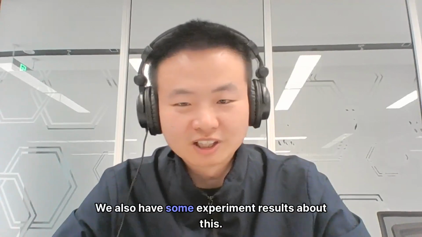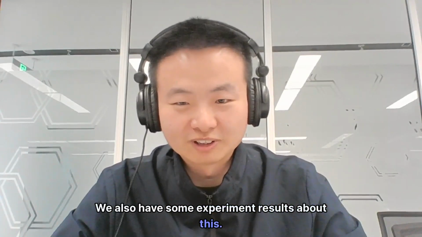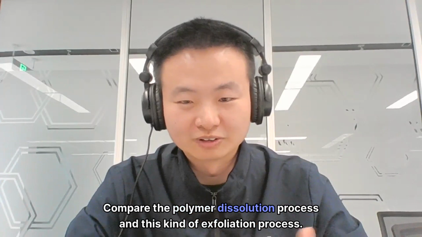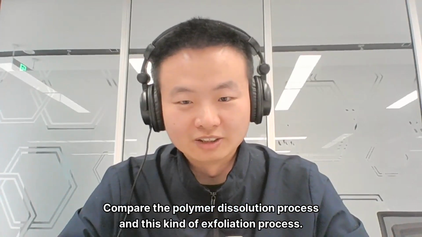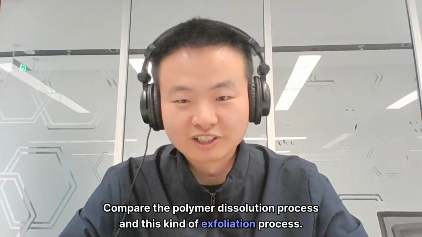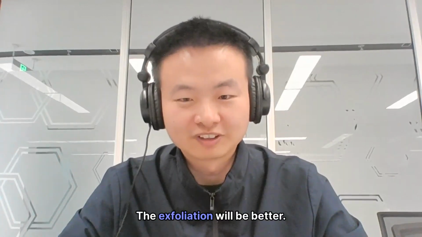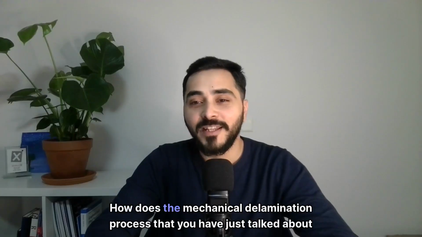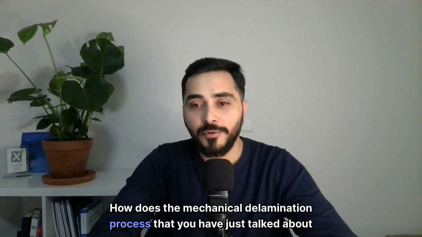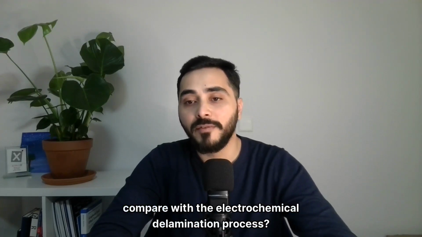We also have some experiment results about this, comparing the polymer dissolution process and this kind of exfoliation process. The exfoliation will be better. How does the mechanical delamination process that you have just talked about compare with the electrochemical delamination process?